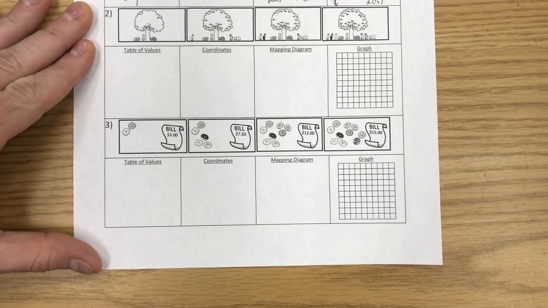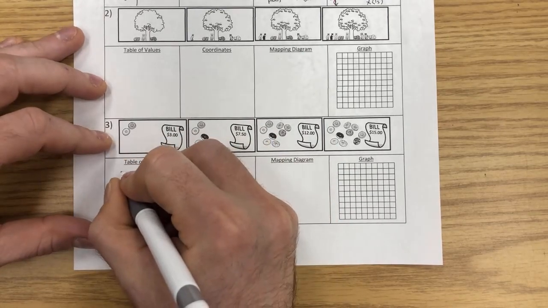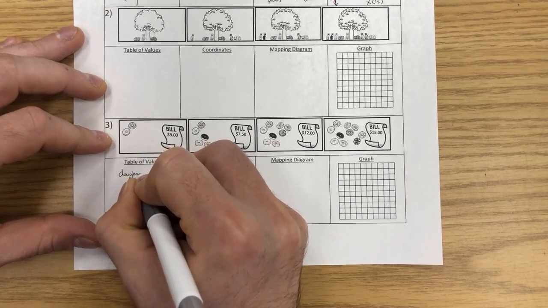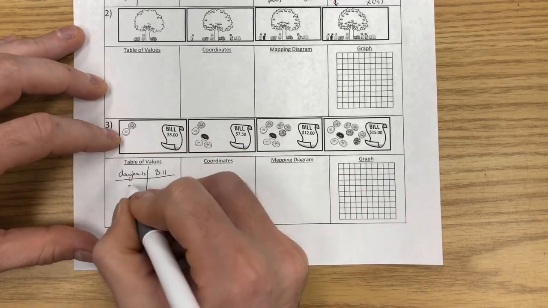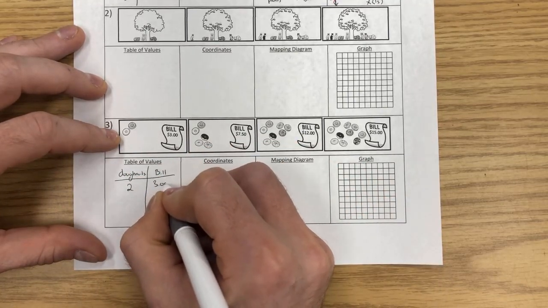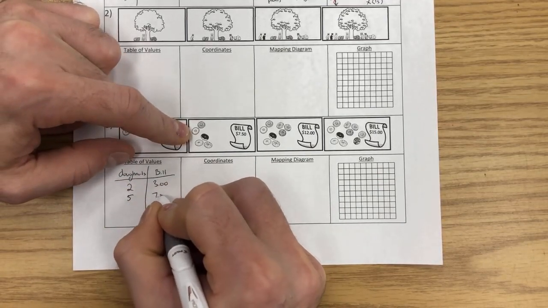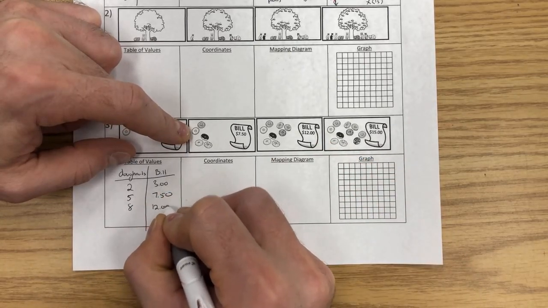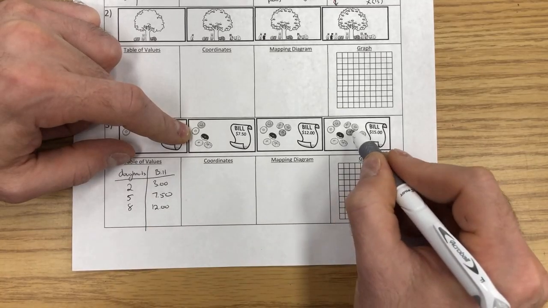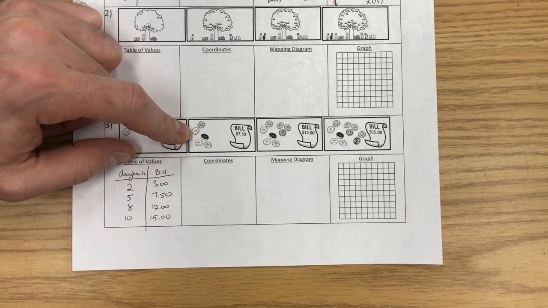What we've got going on here is it looks like we have 2 things that are changing. Looks like I have donuts and a bill. So let's put donuts and the bill. The first one we had 2 donuts and a bill of $3. The next one we had 5 donuts and a bill of $7.50. Here we had 8 donuts and a bill of $12. The last one we had 10 donuts and a bill of $15.